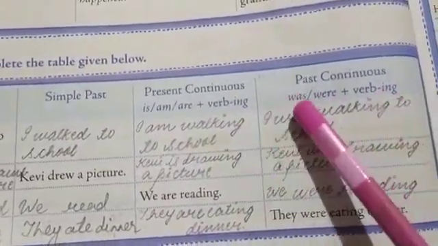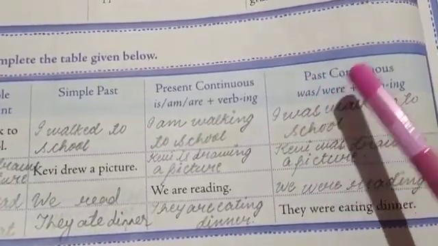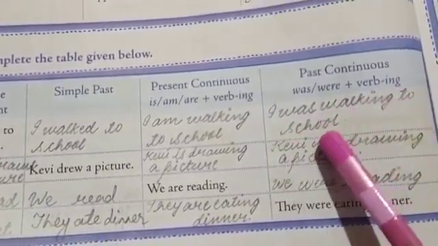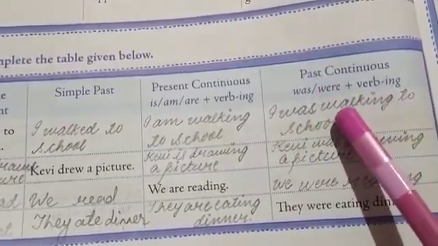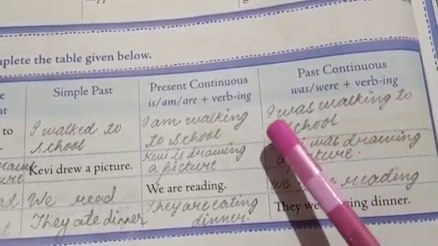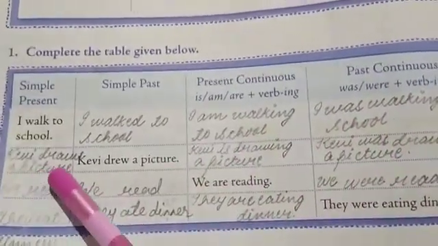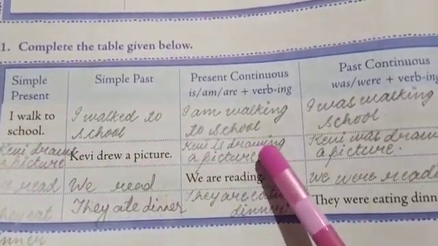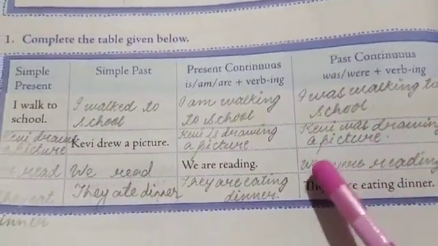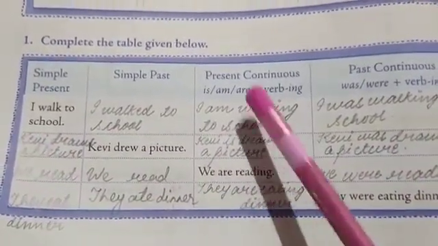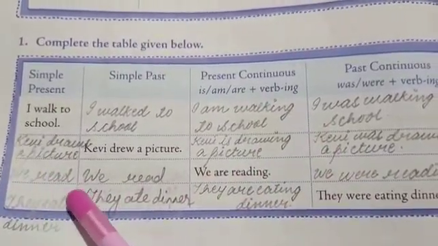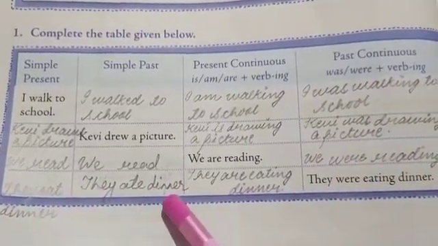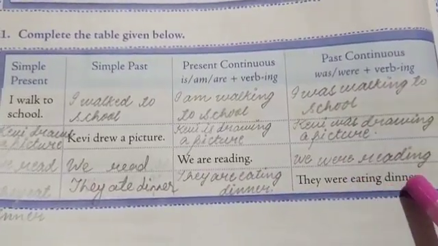Past continuous. For past we will use the helping verb was, were, and then with the action word or the verb we will use ing. I was walking to school. Here you see was is past, and walk verb with ing shows the continuation. So I was walking to school. KV draw a picture. KV draws a picture. KV drew a picture. KV is drawing a picture. KV was drawing a picture. Then next, we read, we are reading, we were reading. Then they eat dinner, they ate dinner, they are eating dinner, they were eating dinner.